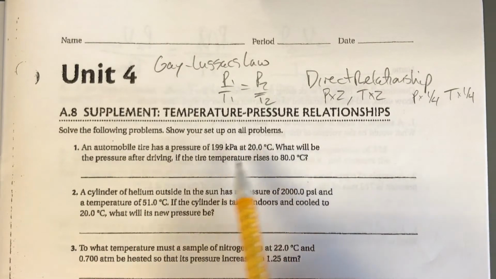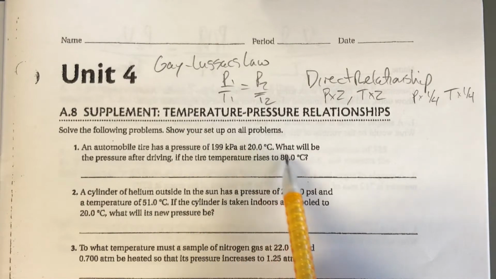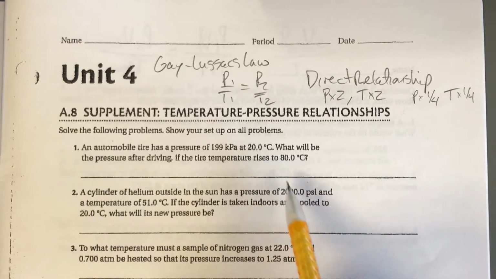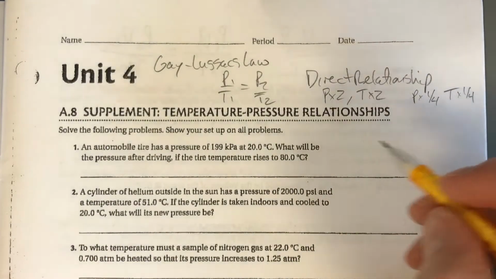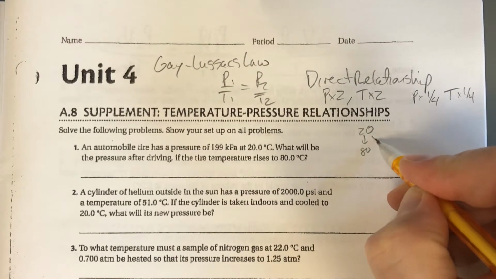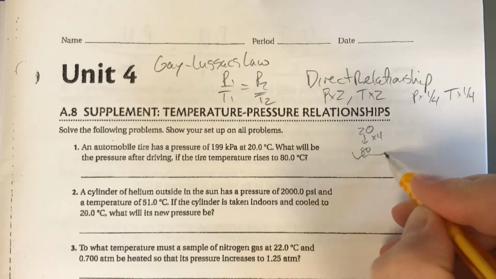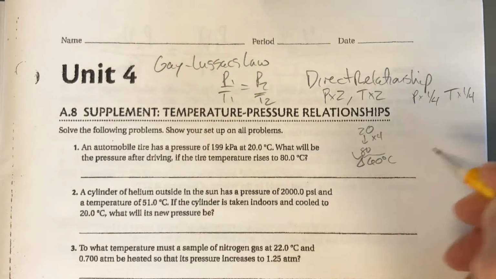20 degrees Celsius. What will be the pressure after driving if the tire temperature rises to 80? So this is multiplied by 4, but it's really not an increase of 4 times the value. Just like I showed you in the other video, if we start from 20 and go to 80, that's like multiplying by 4, but if we do the math, really that's a change of 60 degrees Celsius.